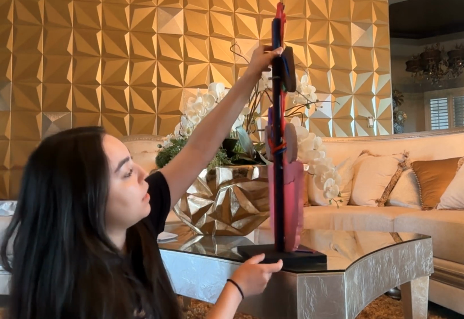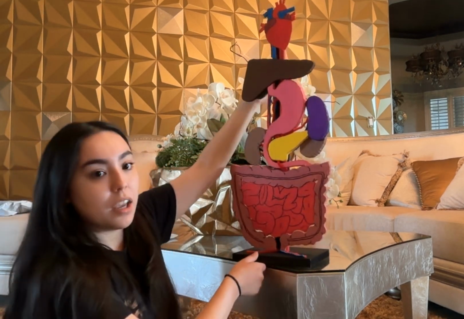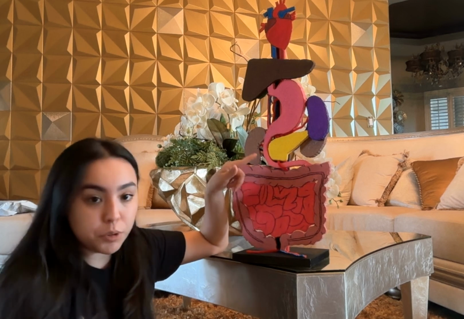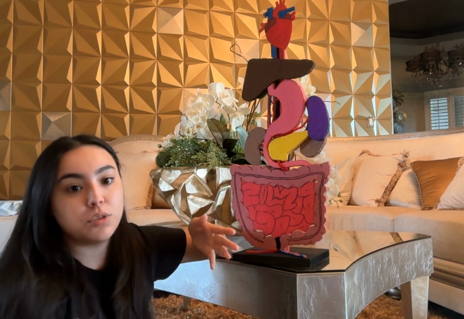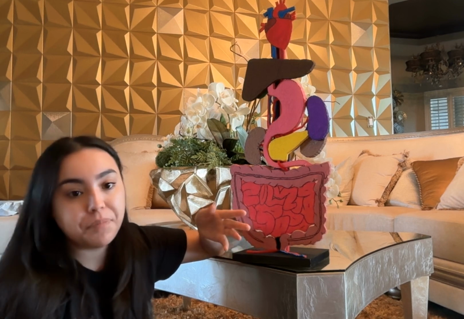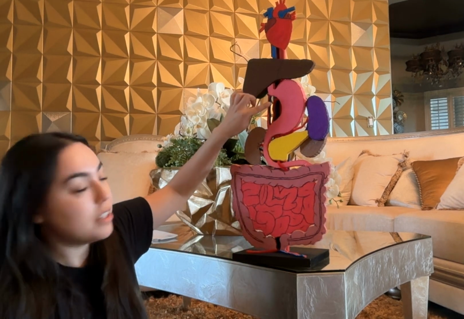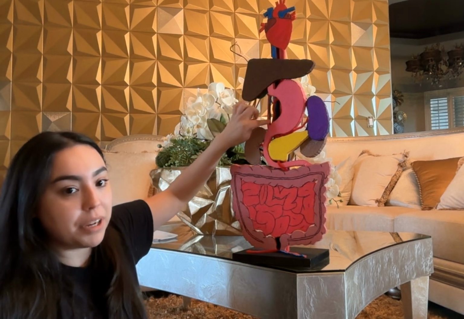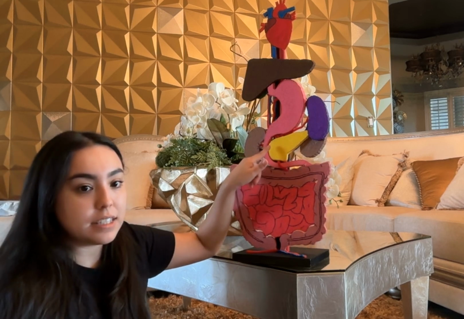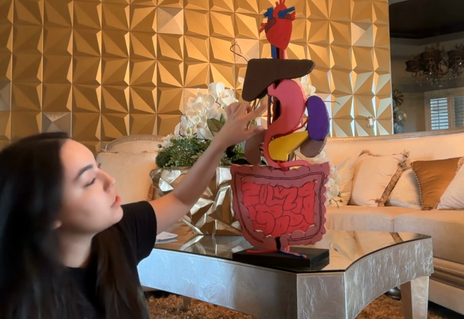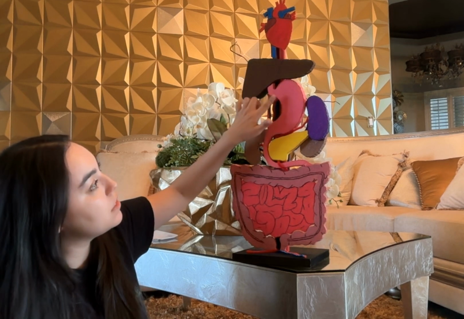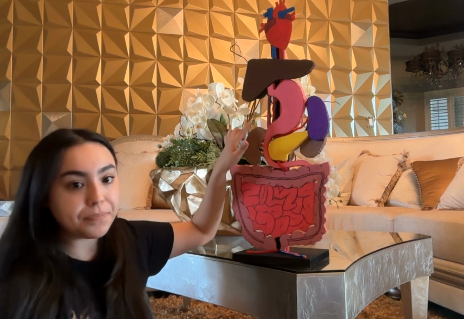Okay, so next we have the stomach, which stores the food we eat and breaks it down with acids and enzymes before releasing it into the small intestines or the small bowel. The left gastric artery, as you can see here, branches off the celiac axis or the celiac trunk and enters the stomach at the fundal portion to supply blood to the stomach and the esophagus.